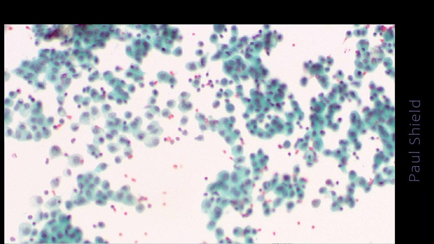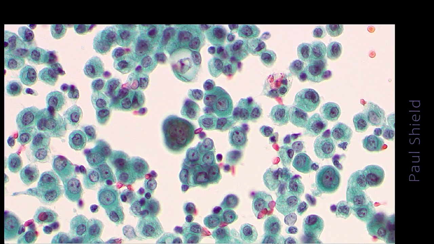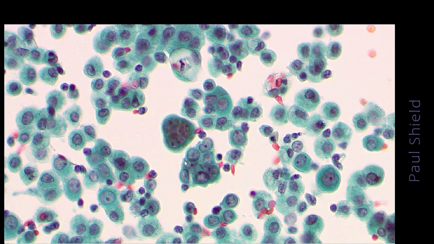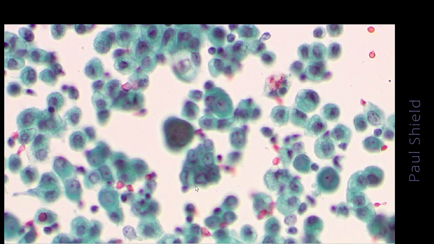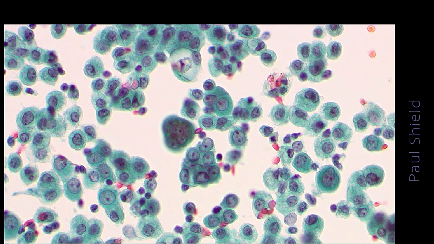If we look at high power at these groups, you will see that some of them are fairly tight, but nearly all of them have apparent windows in them as well. This group here has a bit of a scalloped outline to it and a uniformity of nuclei, so these are quite hypochromatic. There's windows in the various groups, and these groups are not really complex in any fashion, meaning they're not branching or terribly three-dimensional.